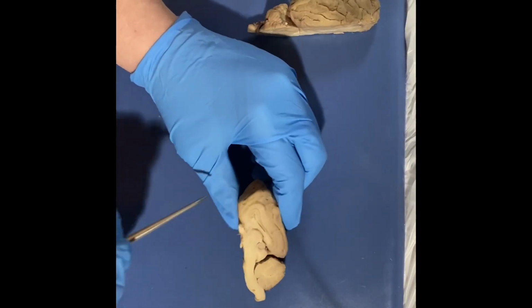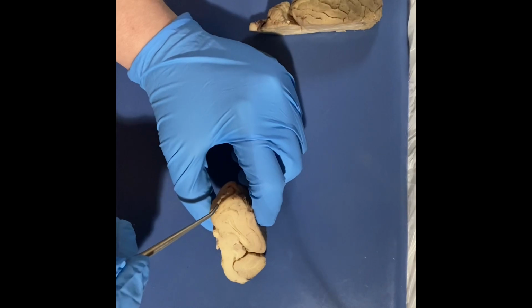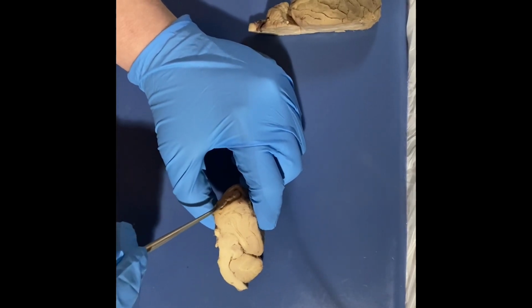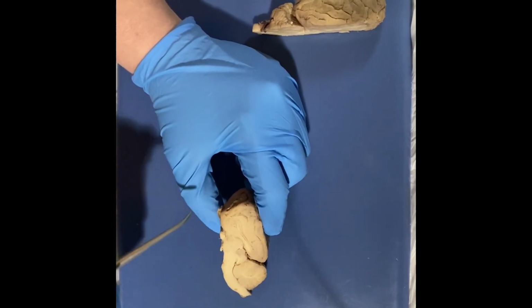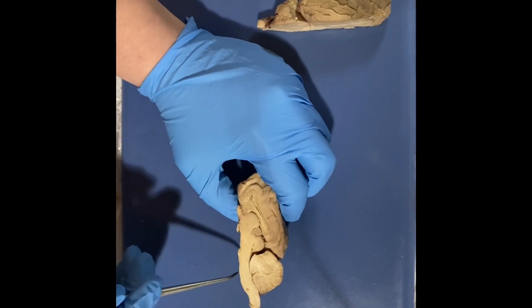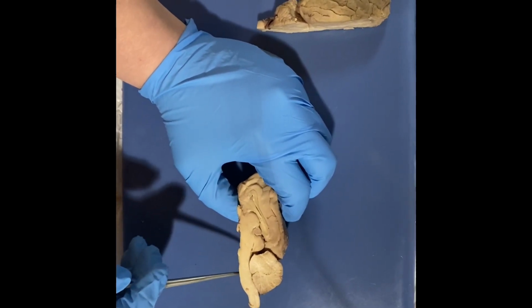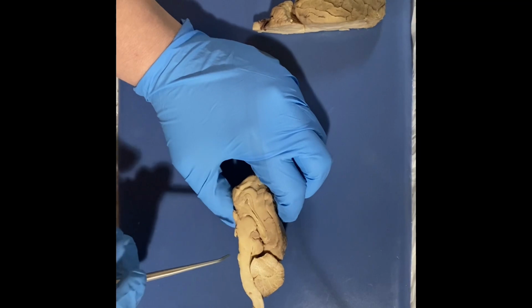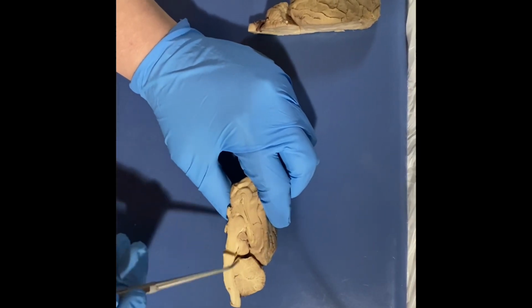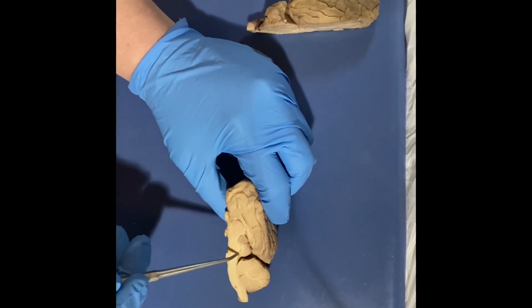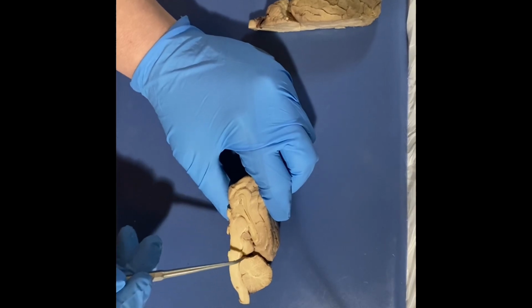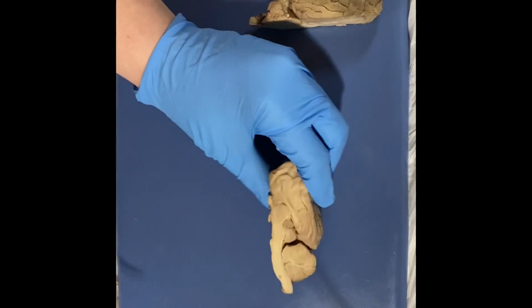Then we'll have the olfactory bulb, which is up in the front of the brain. This holds cell bodies and neurons. And then we'll have, at the end here, the cerebral aqueduct that connects the third and fourth ventricles. And that is the brain.